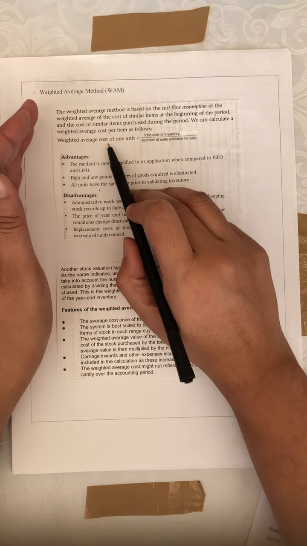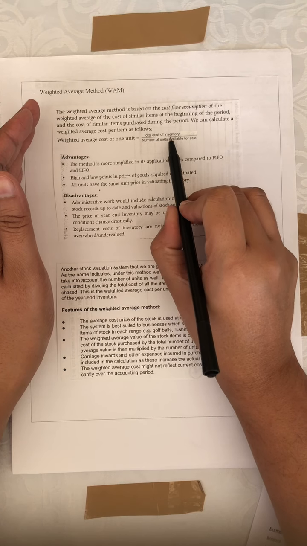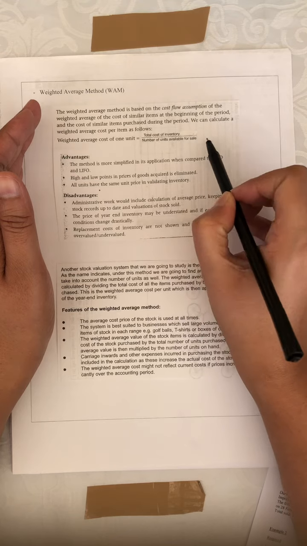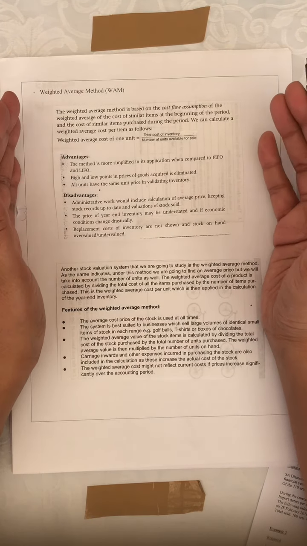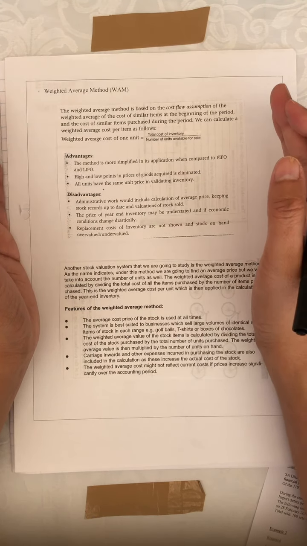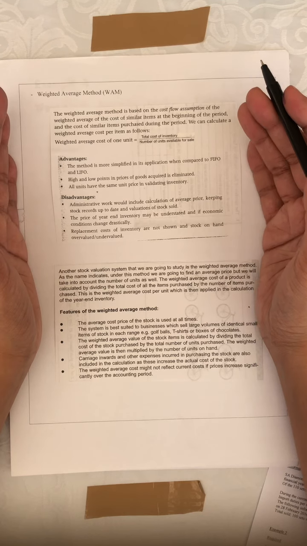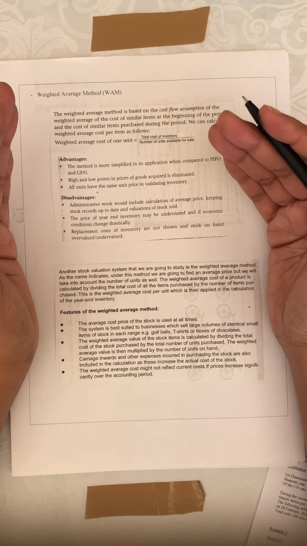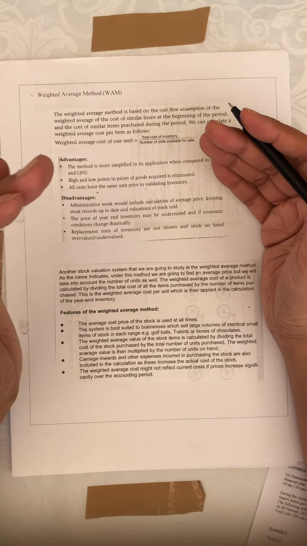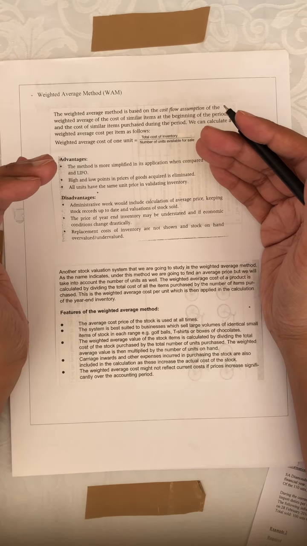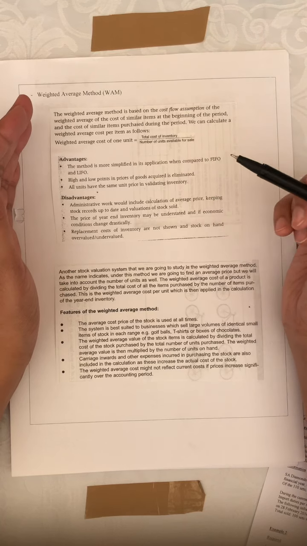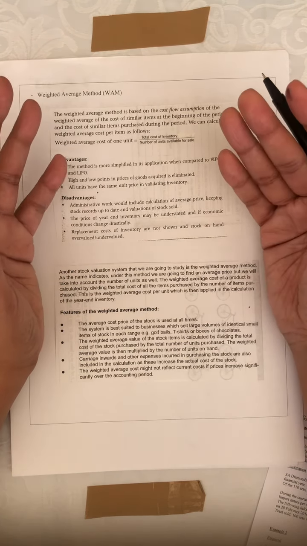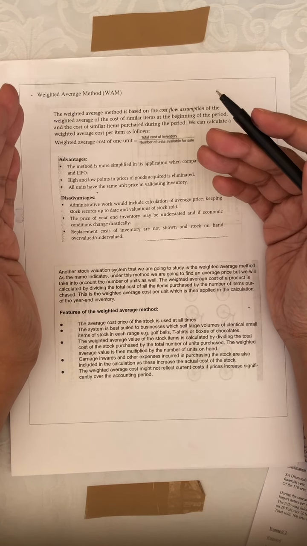So for your weighted average cost, it's always the total cost of your inventory divided by the number of units available for sale. It's generally the easiest, and it's used most for businesses like Pick n Pay, Checkers, your grocery stores. They have high volumes with very small profits, inexpensive goods, so that is why they need to use something that's obviously a lot easier because they have so much stock to take into account.